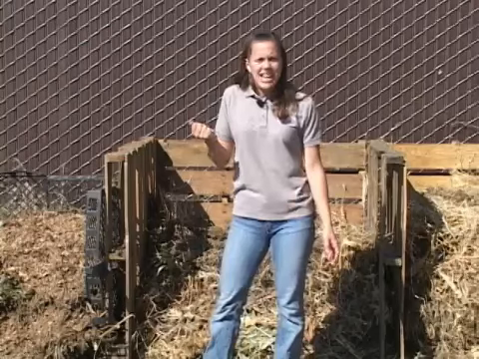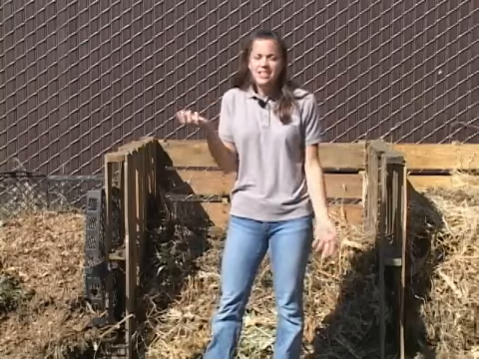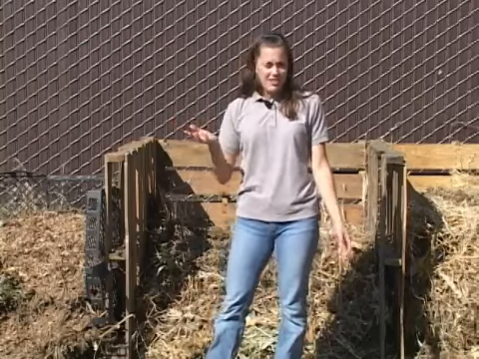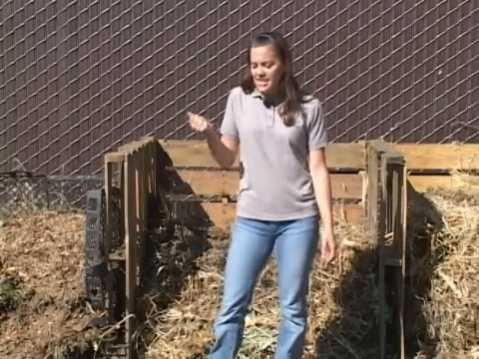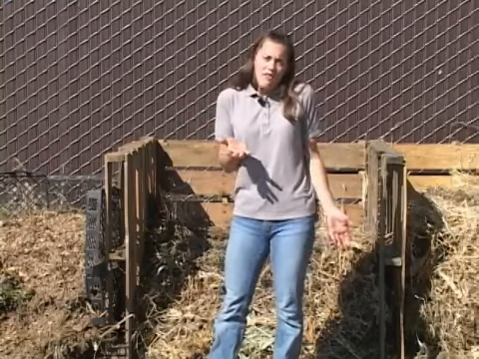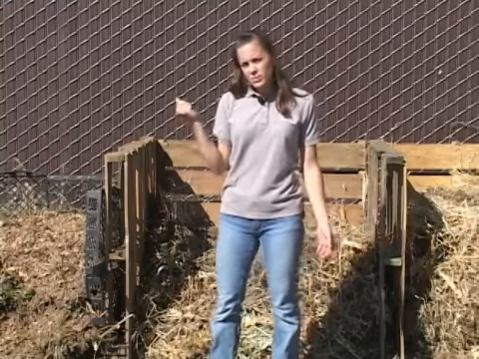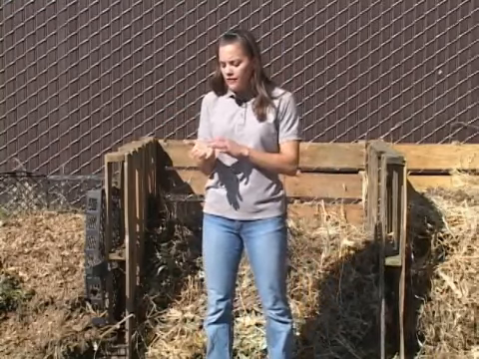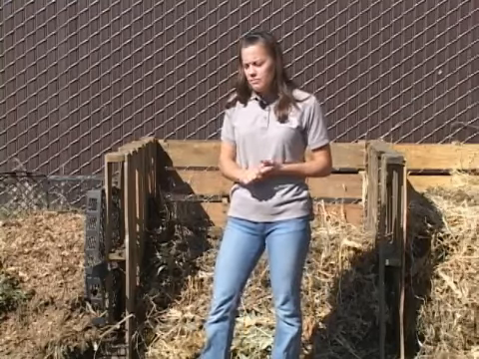When you squeeze it, if a lot of water runs out of your hand, you have too much water in there. Your pile needs to dry out. If you squeeze it and you look at your hand and it's completely dry and it just feels really dry to the touch, there's not enough water. What you're looking for is a couple drops of water on your hand, and that's it. That tells you that you've got the perfect balance of moisture in your compost pile.